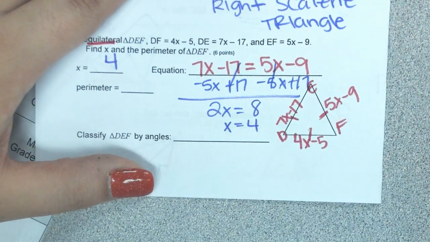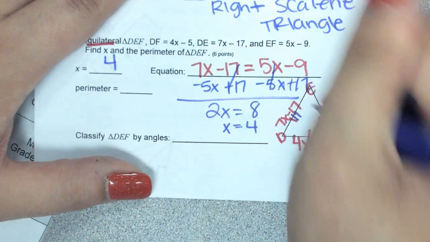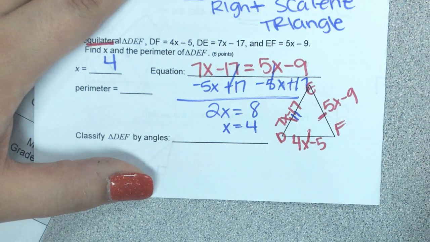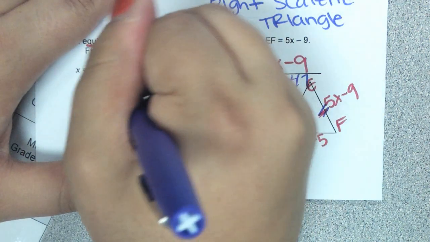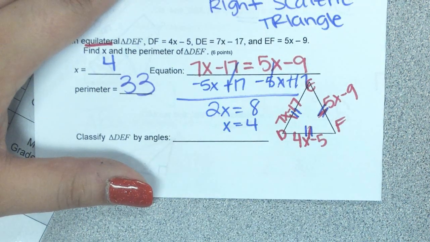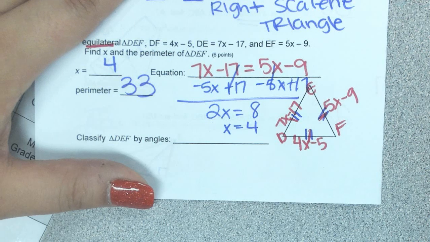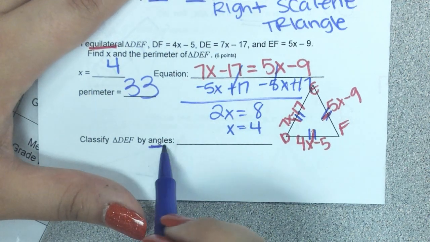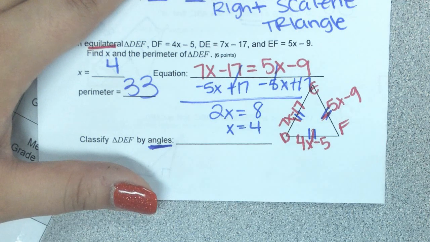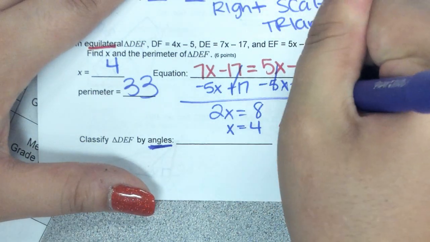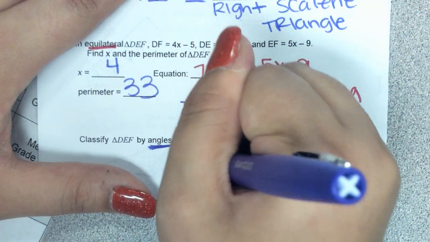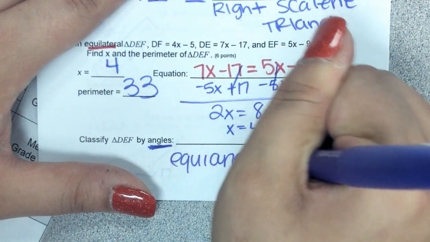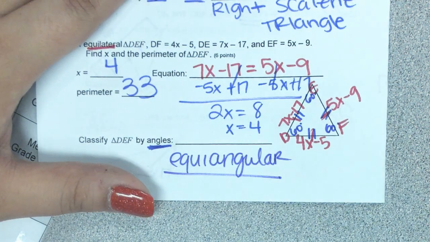So 7 times 4 is 28. 28 minus 17 gives me 11. So what should all of them be then? 11, 11. So then what's my perimeter? 33. And then classify it by angles. Now remember we talked about this. Because it's equilateral, I know that all of them are 60. I know it's acute, but even better than acute is equiangular.